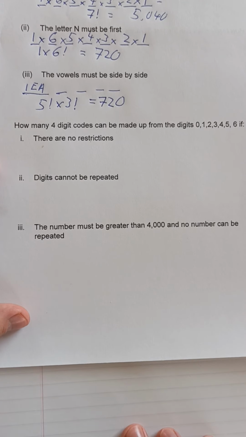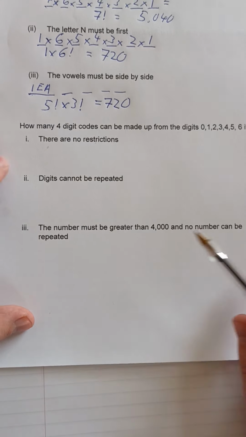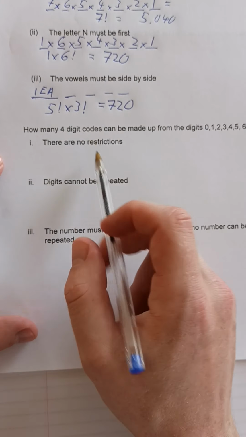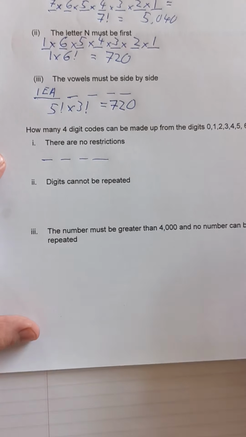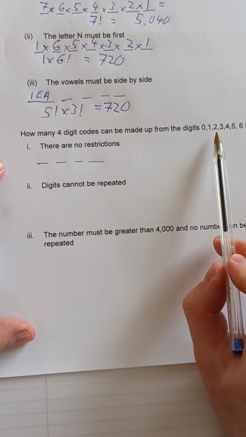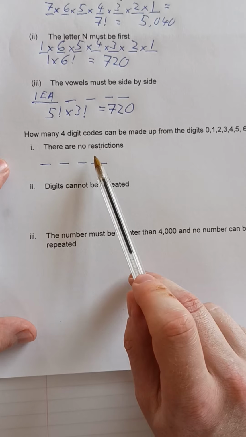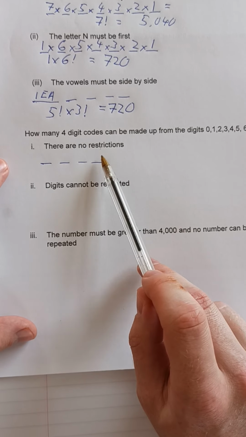In the next question here, we're asked how many 4-digit codes can be made up from the digits 0, 1, 2, 3, 4, 5, and 6. Firstly, if there are no restrictions. So it's a 4-digit code, so we have 4 spaces. Now, there are 7 digits, not 6. Remember, 0 is also a digit.